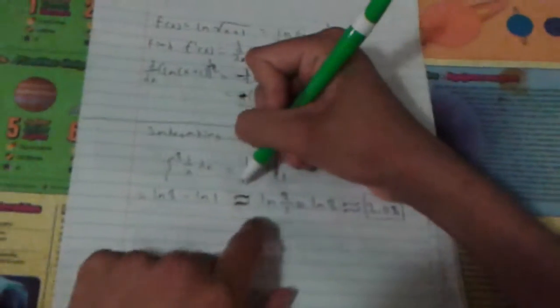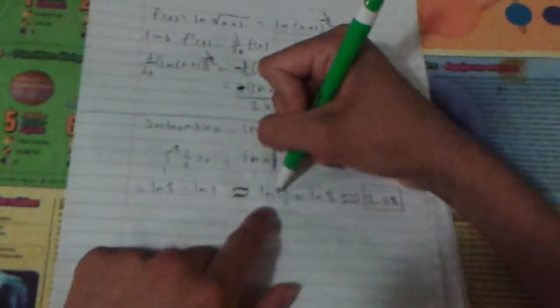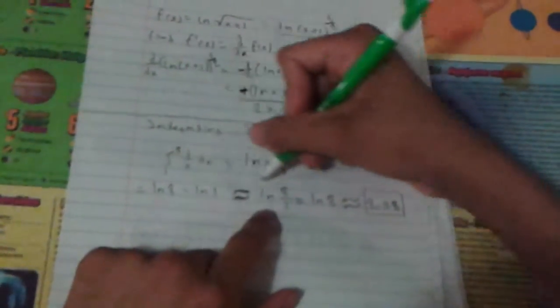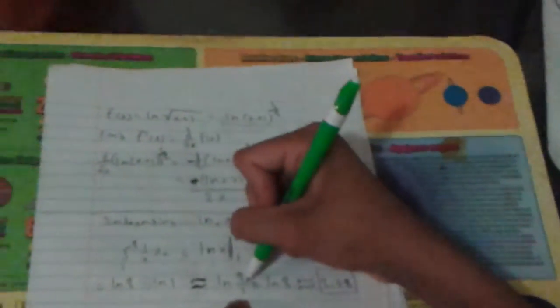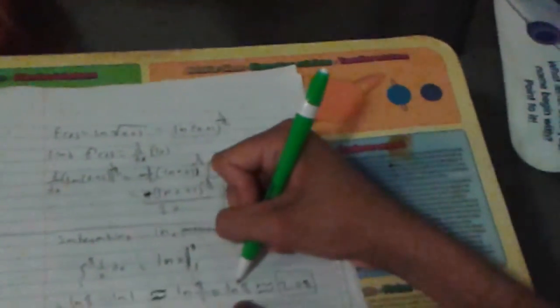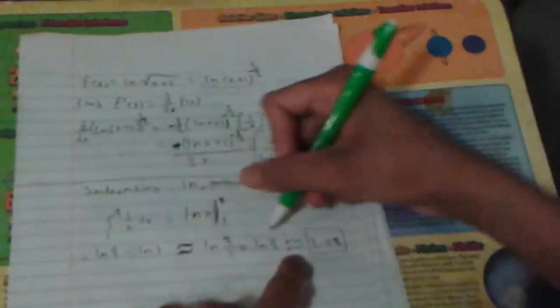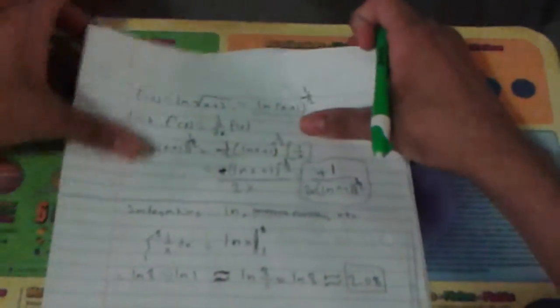And then that's going to equal ln. We apply our ln rule. So we have ln 8 divided by 1, since we're subtracting, it's going to be dividing. So that just leaves us with ln 8 approximately equaling 2.08. And we check if our answer is right. You can plug this into your calculator, and you're going to end up with the same exact number from here, 2.08.